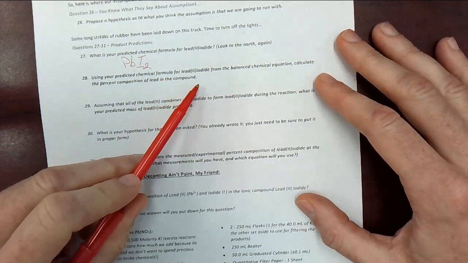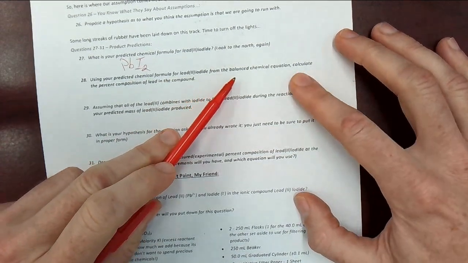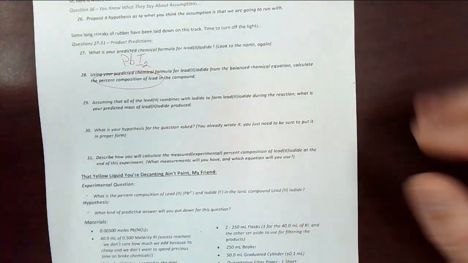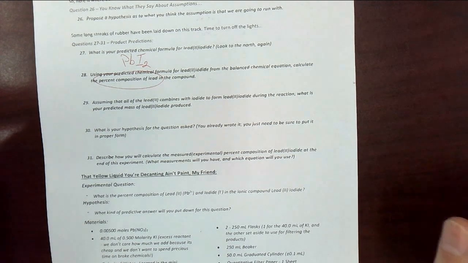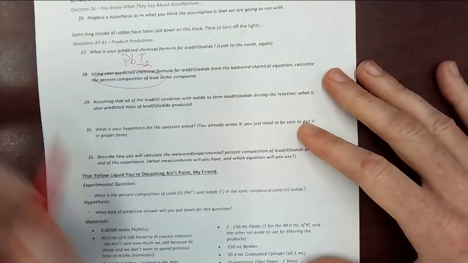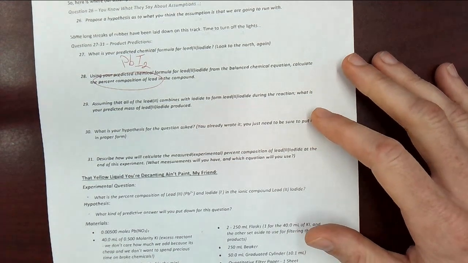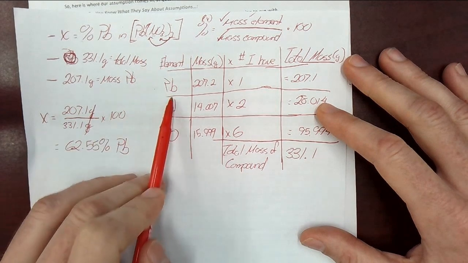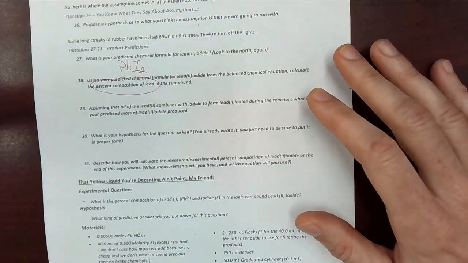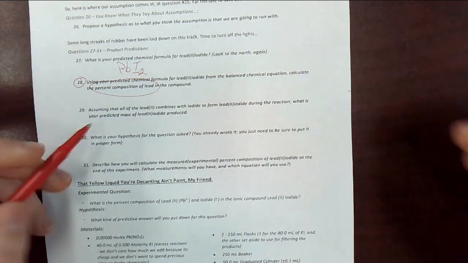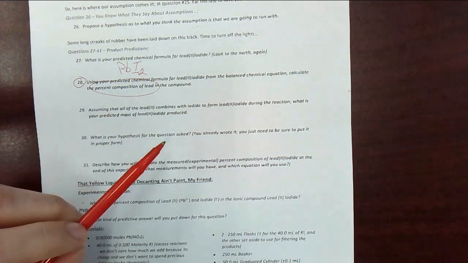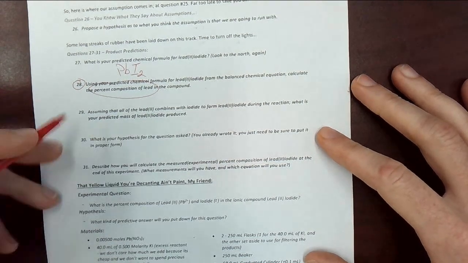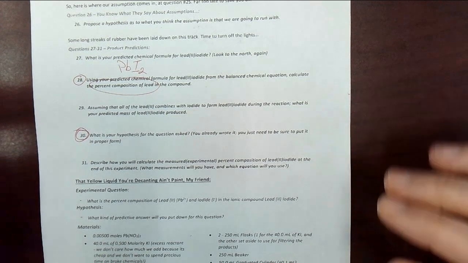So using your predicted chemical formula from the balanced chemical equation, calculate the percent composition of lead. So again, mass steps, we want to know what the percent composition of lead is in this chemical substance. So we're using the same process here. We're just, instead of lead nitrate, you're doing lead iodide. So I'll let you guys do that one. So assuming that all of the lead combined, so there's our assumption, with the iodine, what is your predicted mass of lead? And now you can write your hypothesis.